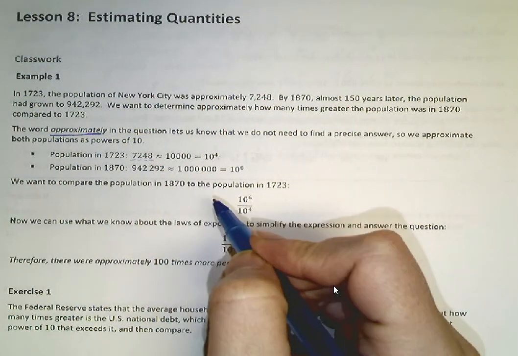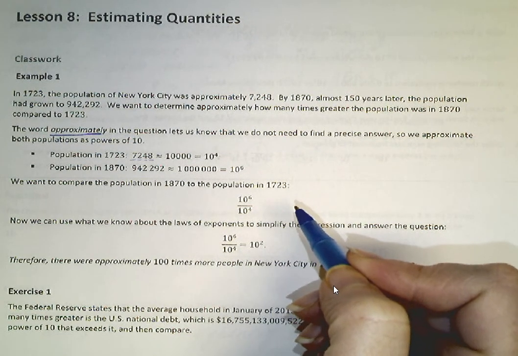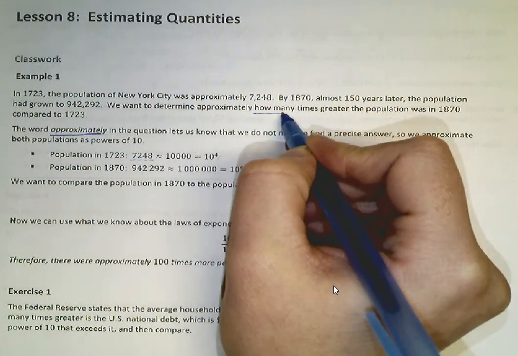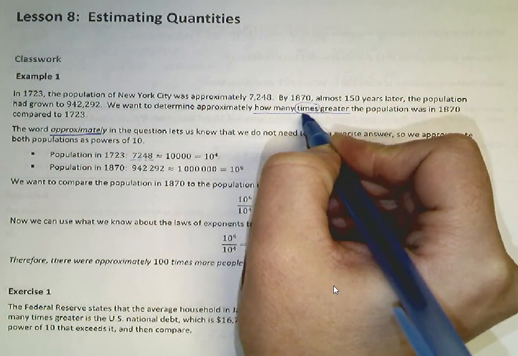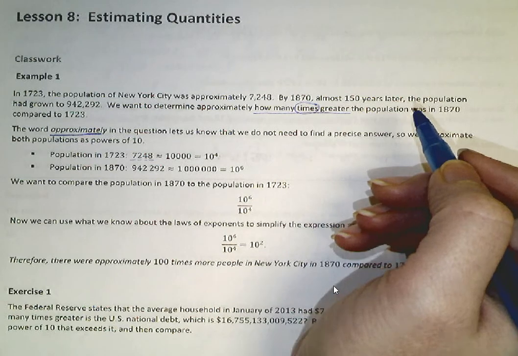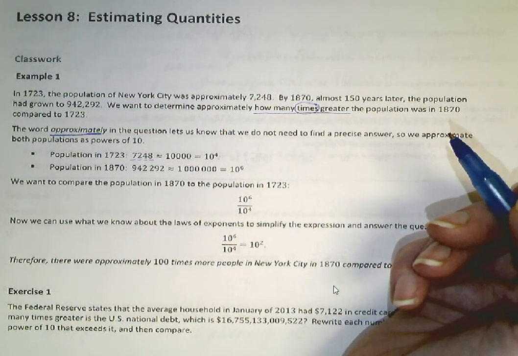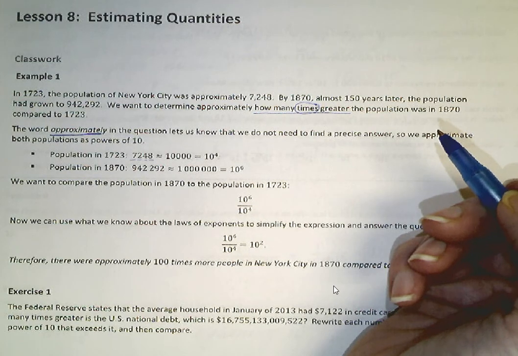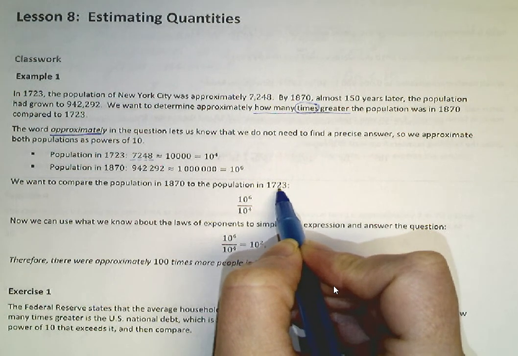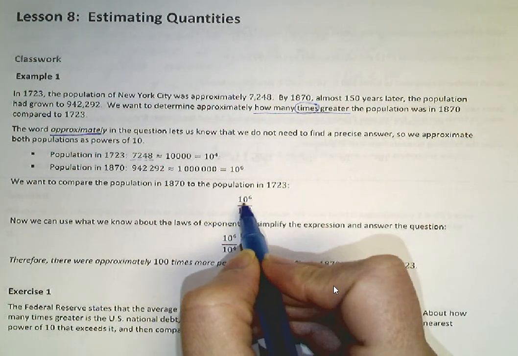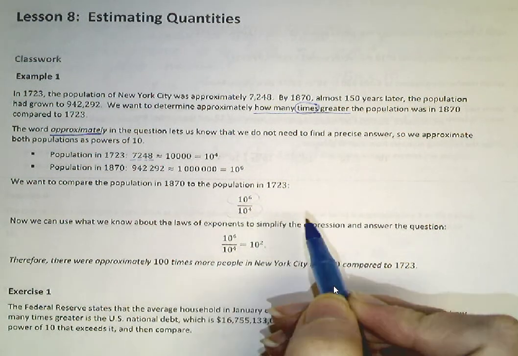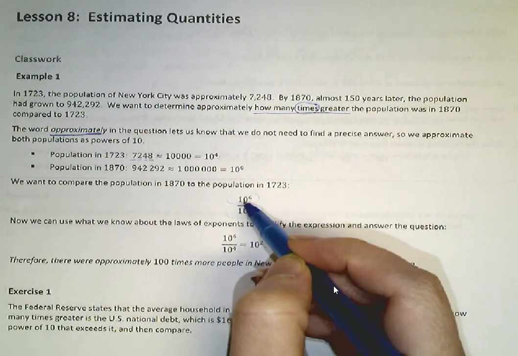Now we want to compare the population in 1870 to the population in 1723. If we look in the problem, it says how many times greater. That word times shows that we need to divide to find how many times one is greater than the other. We are comparing 1870 to 1723, so the population in 1870 will come first in the numerator, and in the denominator we are going to have the population in 1723. We are dividing two numbers.